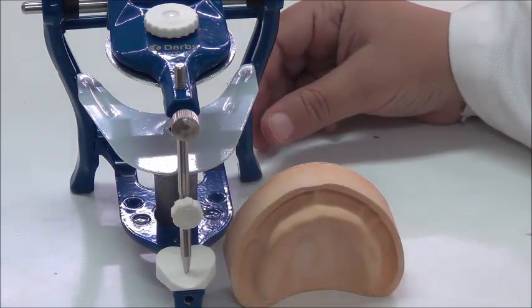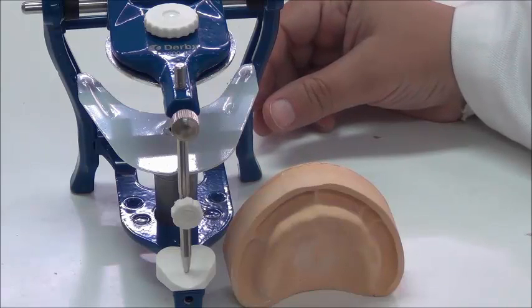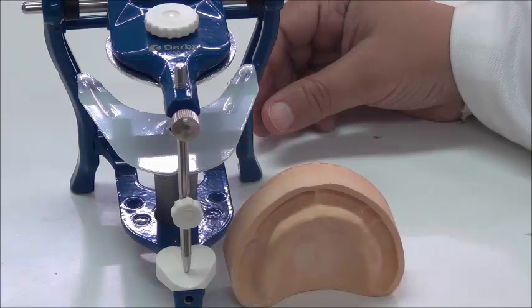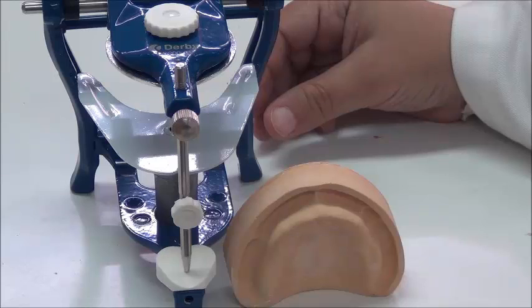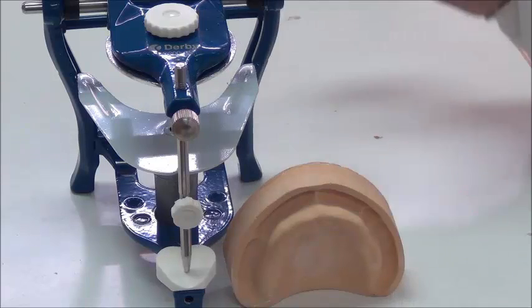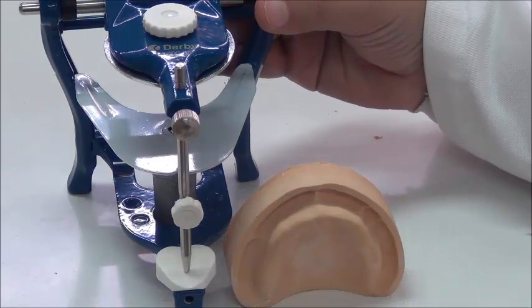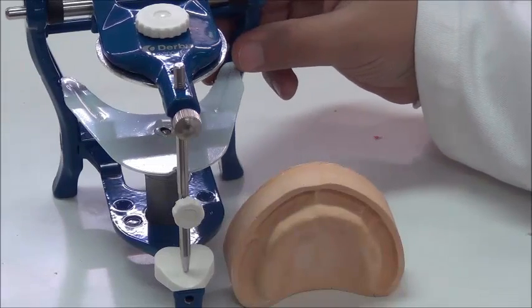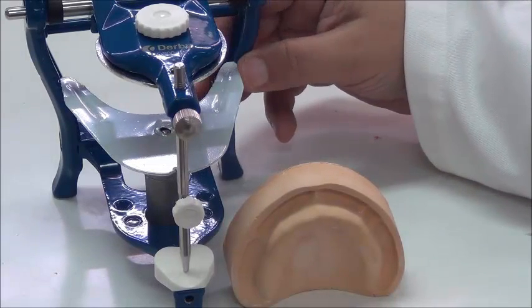Lab number 3 follows clinic number 3, which is the jaw registration clinic, in which we take the relation from inside the patient's mouth. This jaw relation for the record blocks is then mounted on what we call the articulator, which you have seen in the video regarding articulators and jaw registration.